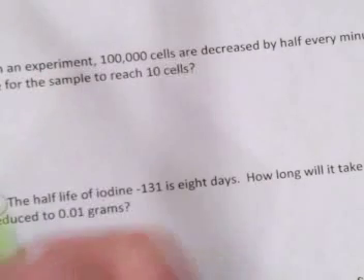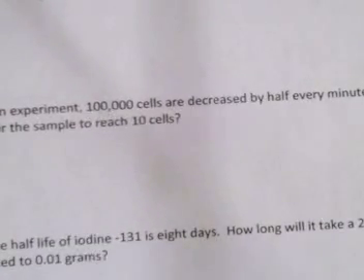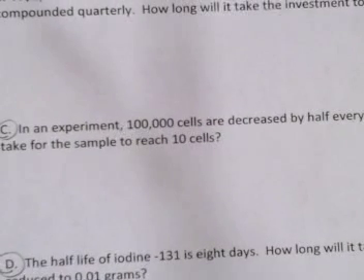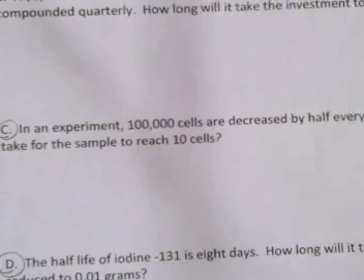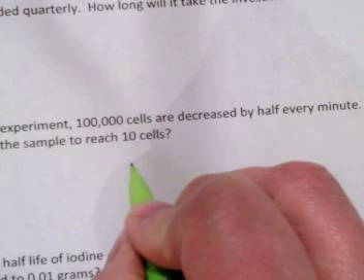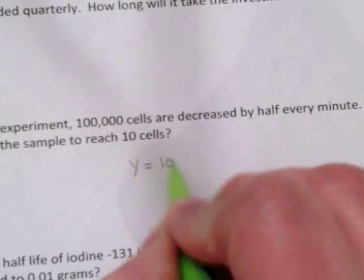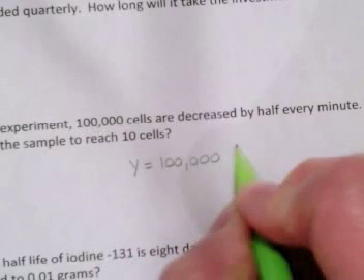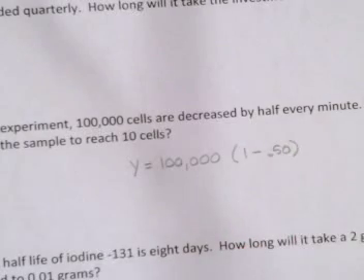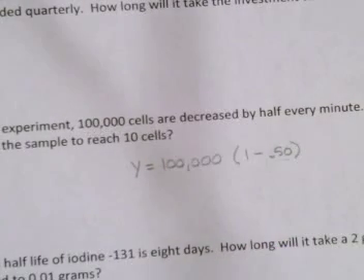C and D are probably great examples that we could work together that would help you with your homework. So C says, in an experiment, 100,000 cells are decreased by half every minute. How long will it take for the sample to reach 10 cells? Well, we know that we're solving for our exponent because it says how long. So we can say, well, we started with 100,000 cells, and we're being decreased by half. We could write that as 50%, or we could just use a fraction 1/2 there.